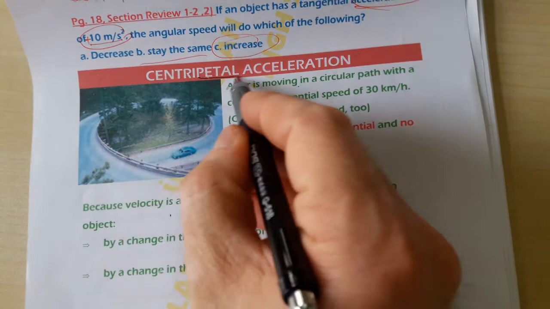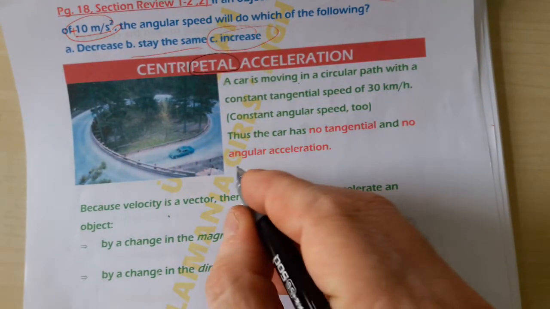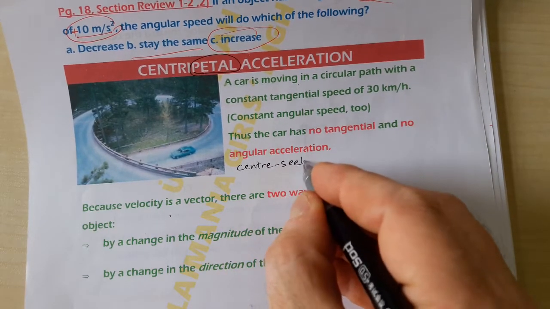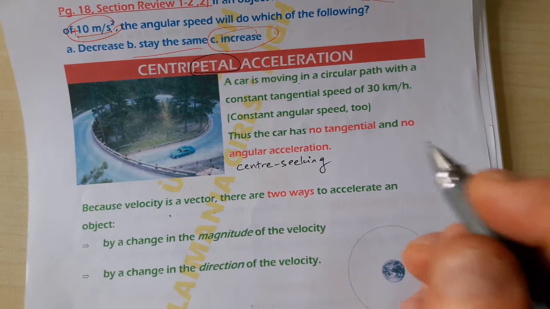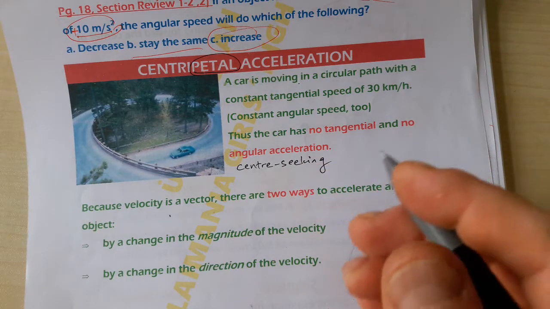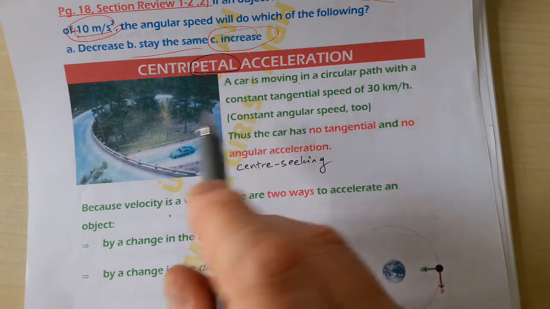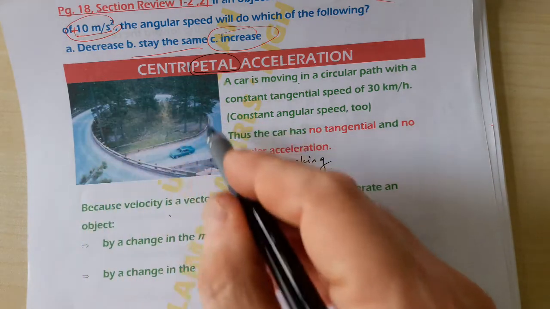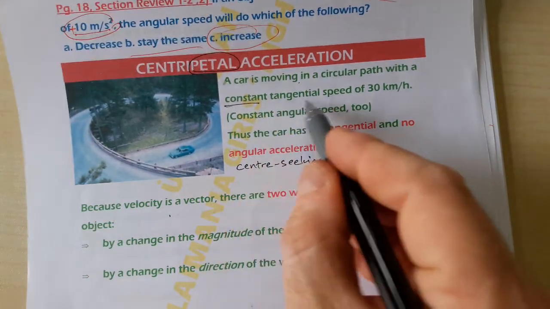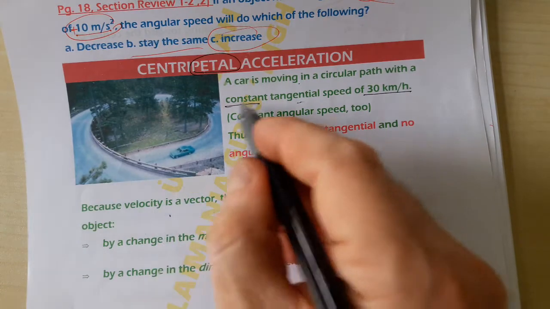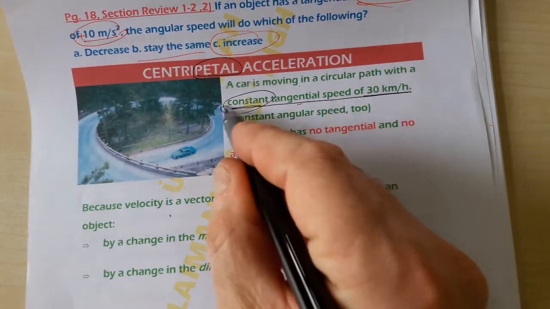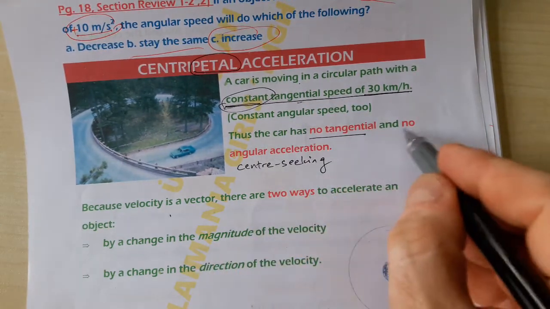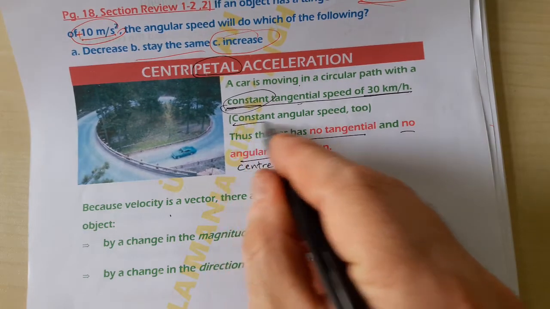Centripetal means center seeking acceleration, looking for the center or facing towards the center. This is the meaning of centripetal acceleration. As you see, a car is moving in a circular path with a constant tangential speed of 30 km per hour. Because its tangential speed is constant, this car has no tangential acceleration and no angular acceleration.